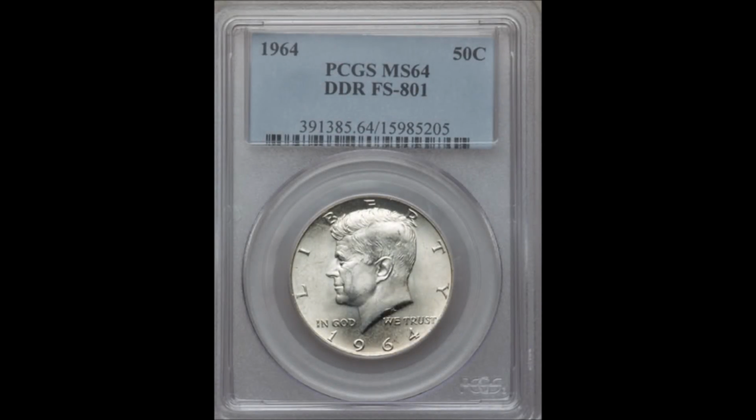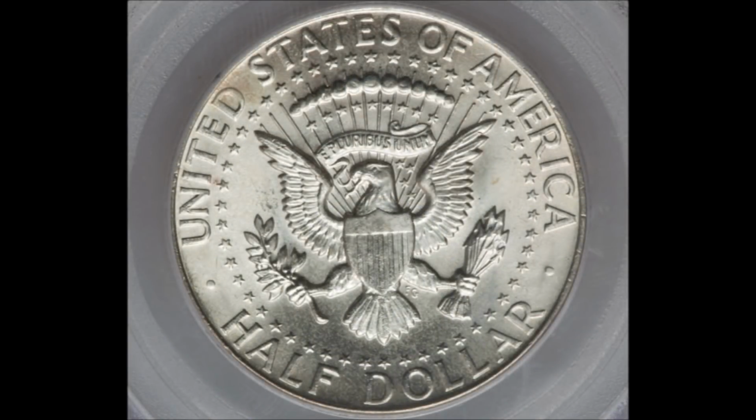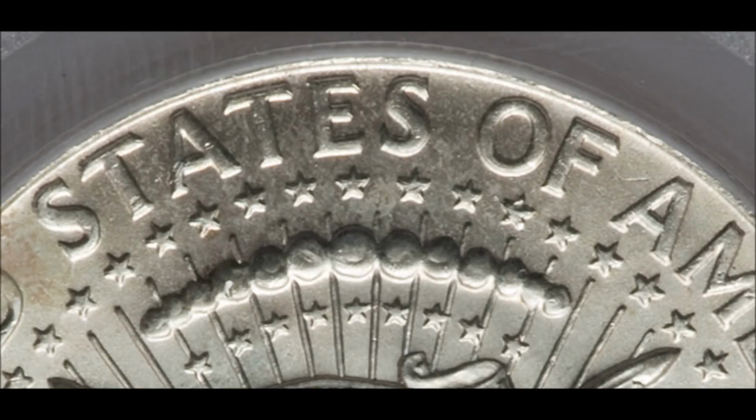Now we are moving on to the 1964 double die reverse. On this one, you're going to flip that 1964 over and take a look at the reverse of the coin. This one is listed as FS801. Again, that's FS801. Once you take a look at that reverse, you want to look up at United States of America and at the stars around the coin. Doubling can be seen on United States of America. You can find splits on the lettering, and on the stars you can find some nice clear splits.